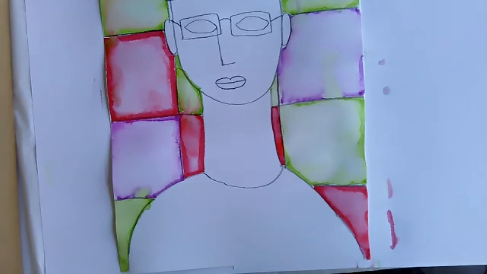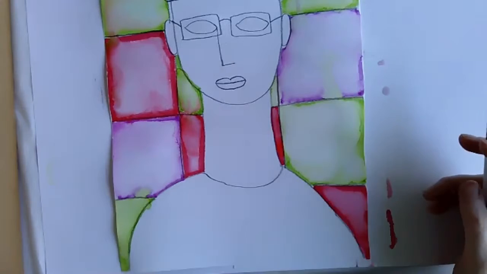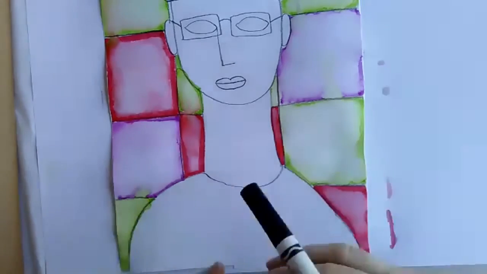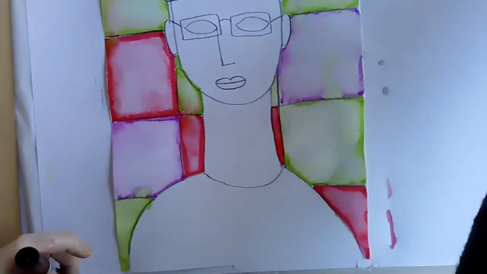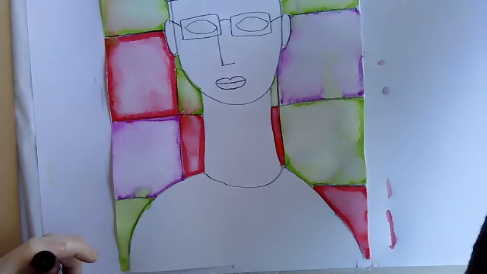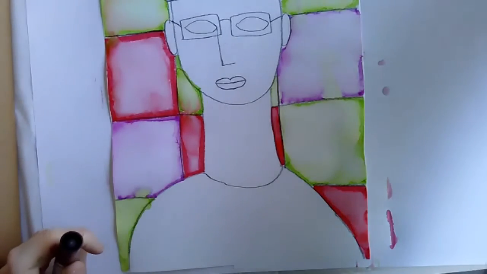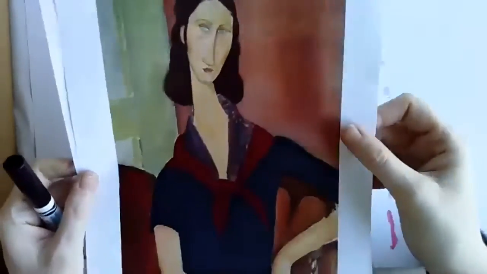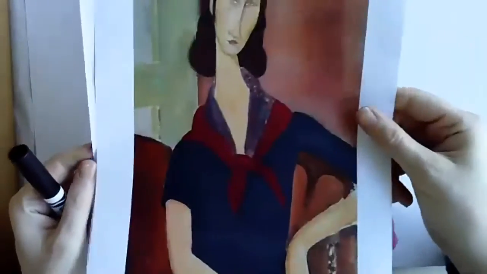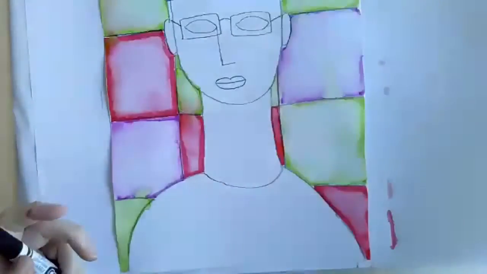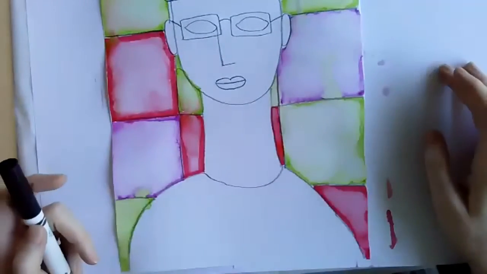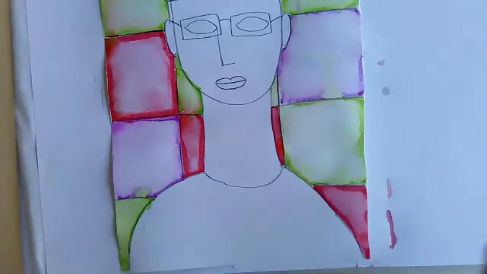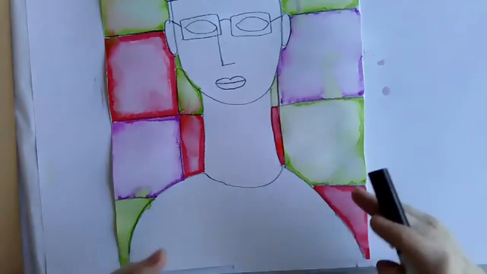Welcome, Milo. Welcome, Phoenix. So what we were doing is a portrait in the style of Amedeo Modigliani. He was an Italian painter, and I'll show you really quick what his work looked like. It looked like this. It was a stylized portrait of a person, but they were stretched, like the mom from the movie The Incredibles, where she's stretched.